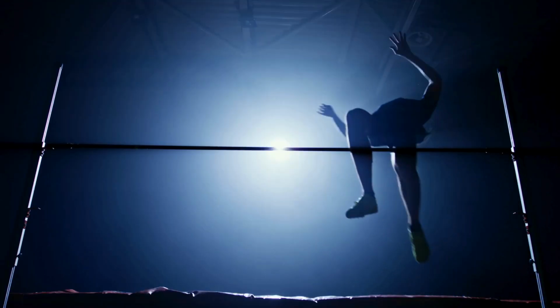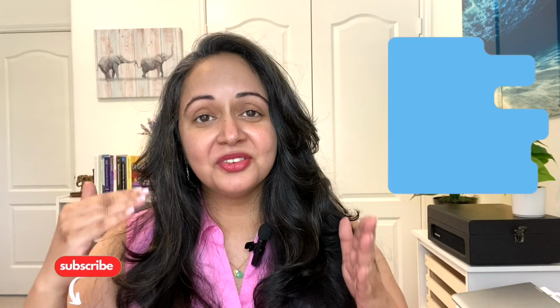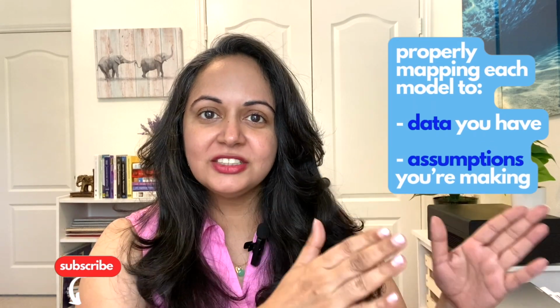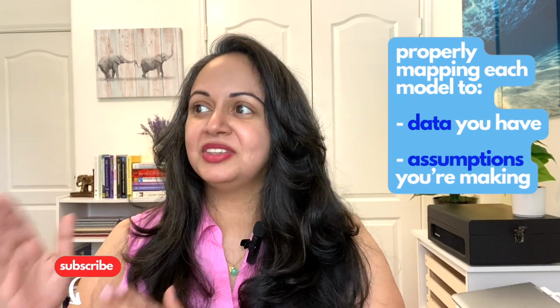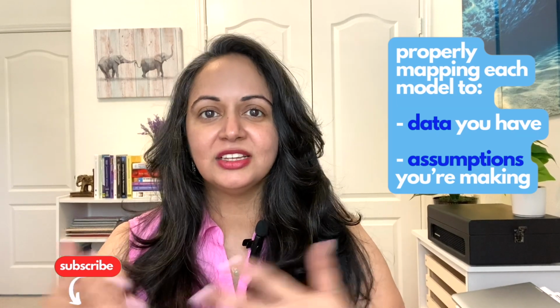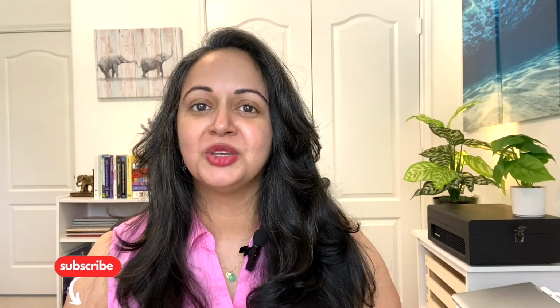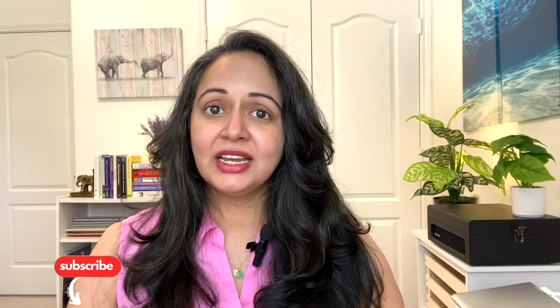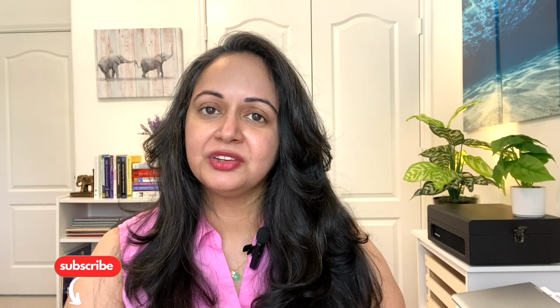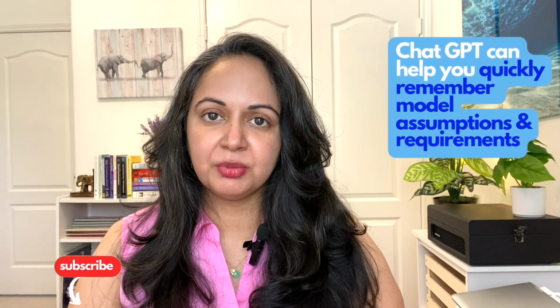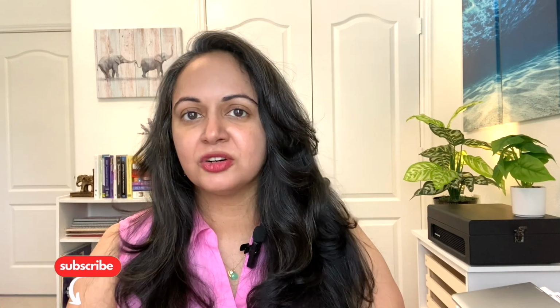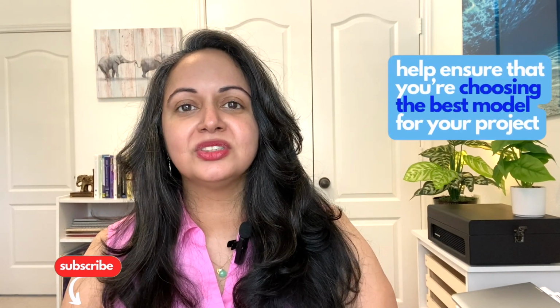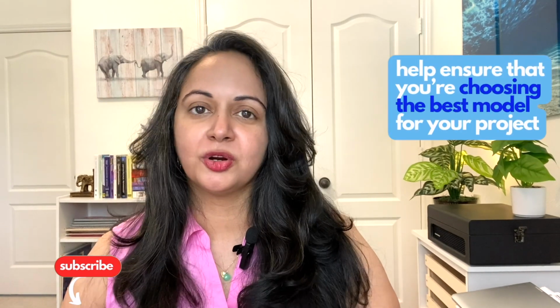is comfortable, and they just skip over this phase of properly mapping each model to the data you have and the assumptions you're making in your project. That's a proper way to do it, but it can take you a while to remember the ins and outs and all the details. ChatGPT can spit it out for you pretty fast and help you quickly remember what the assumptions are, what the requirements are. Think about it with your data and your project and make sure that you're choosing the best model that's most appropriate for your project.